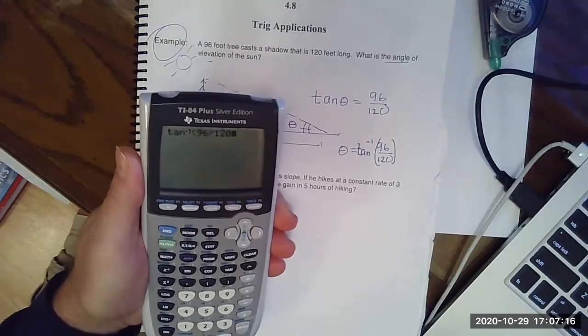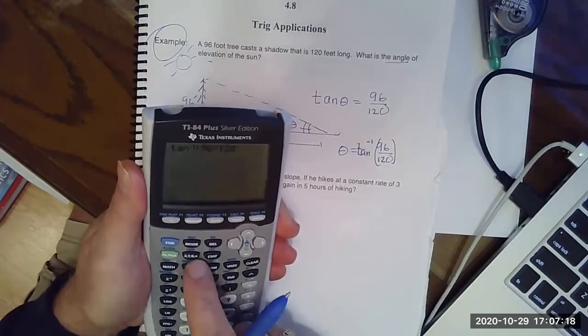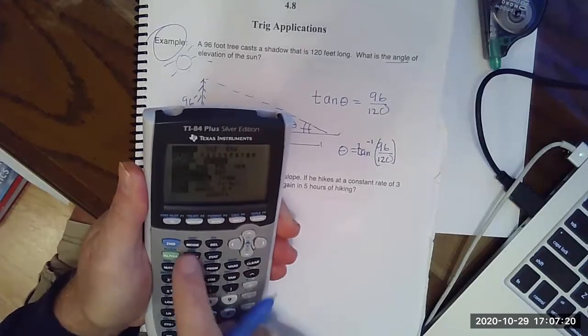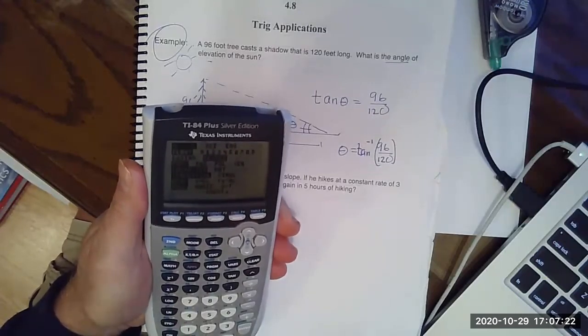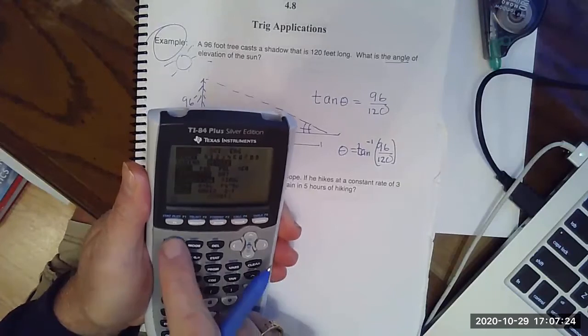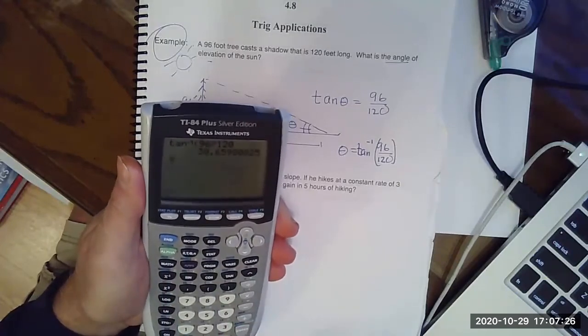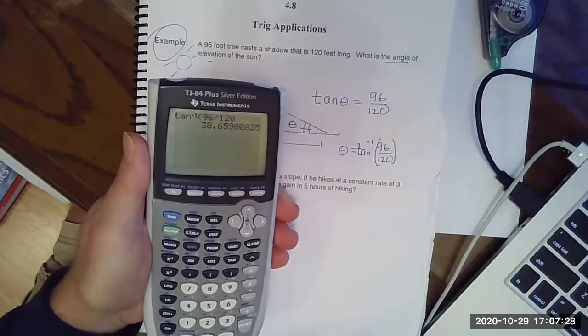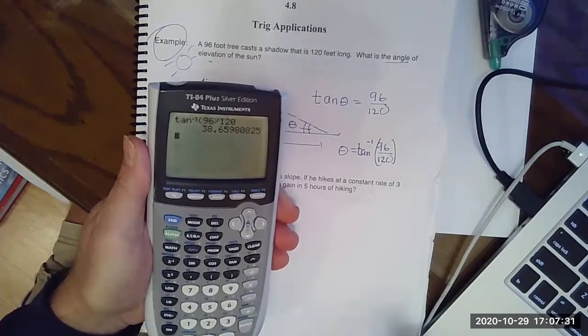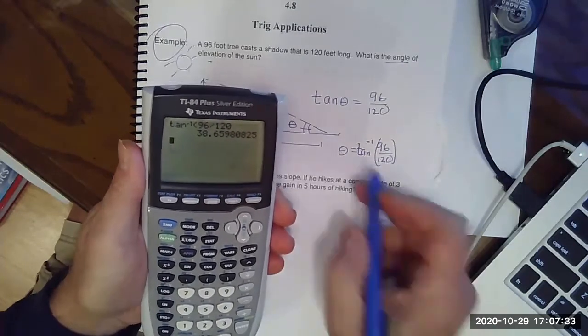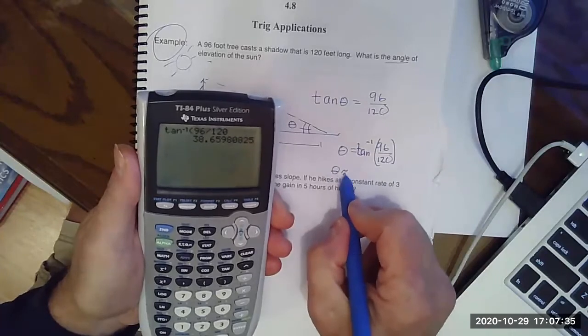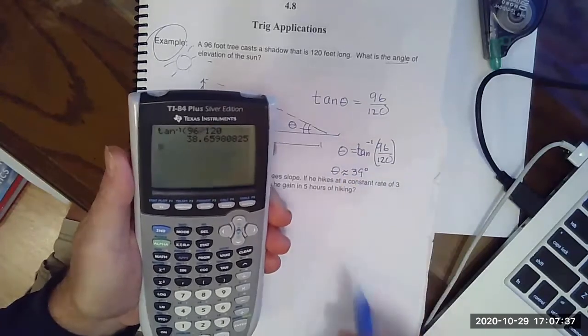Oh, degree mode would be a lot easier. Look at the mode here. Yes, degree mode. So this will be in terms of degrees, not radians. Okay, enter. The angle of elevation to the nearest degree, maybe 39 degrees. Theta is around 39 degrees.